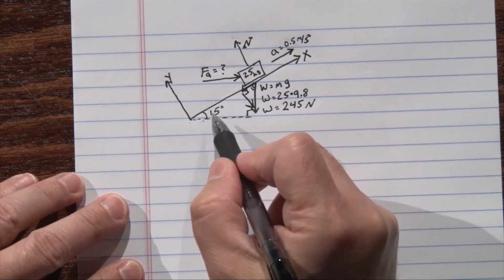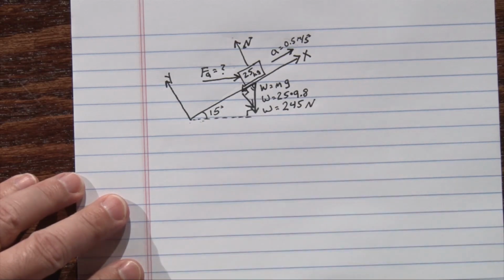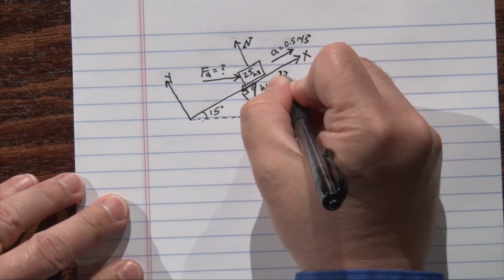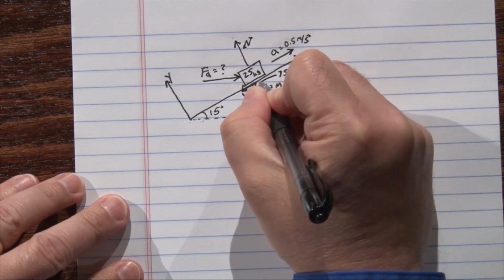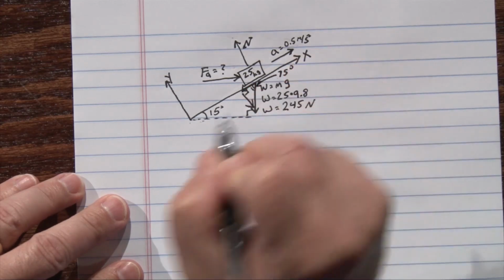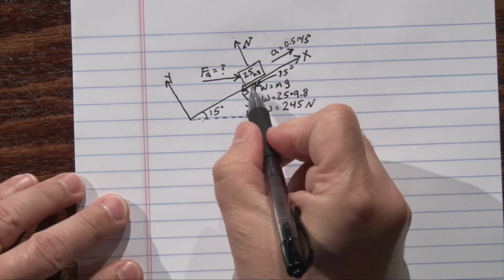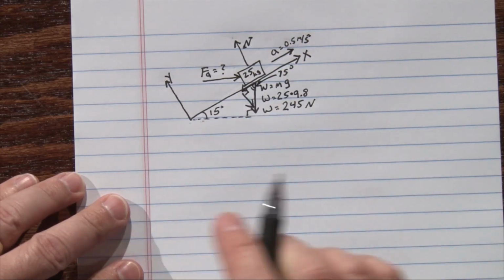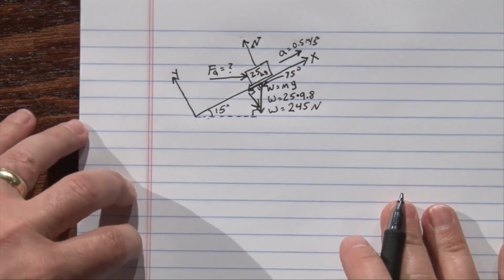So if this is a 15-degree angle, I know that this angle is going to be 90 degrees minus 15, or this angle in here is going to be 75 degrees. So that angle right in here is a 75-degree angle. Okay, now let me rotate back.